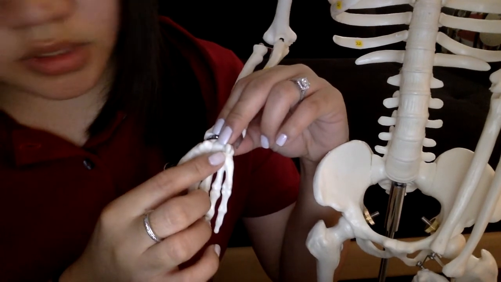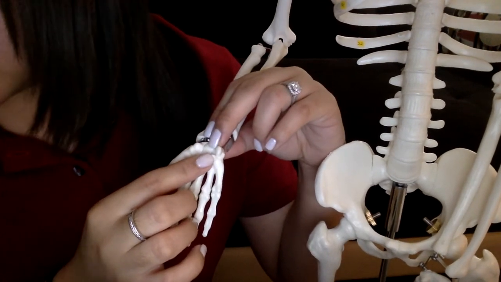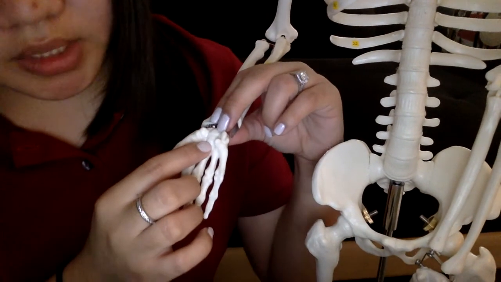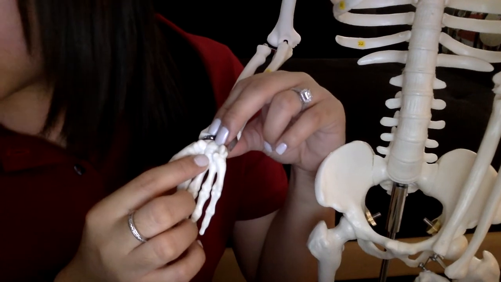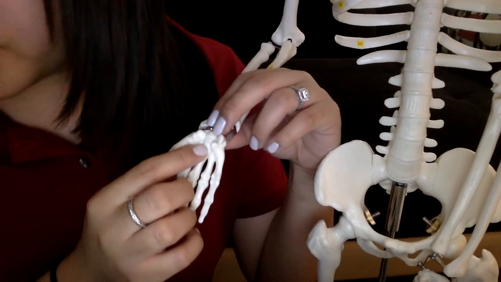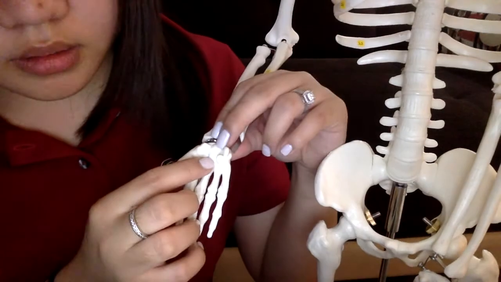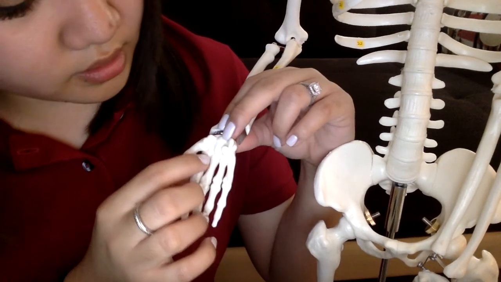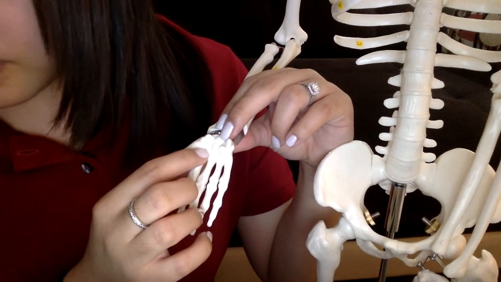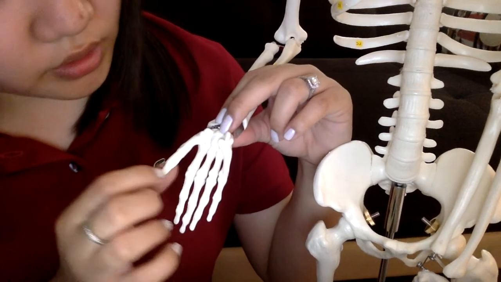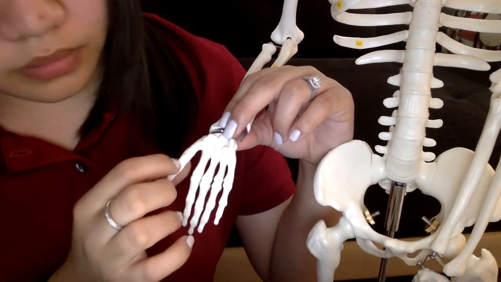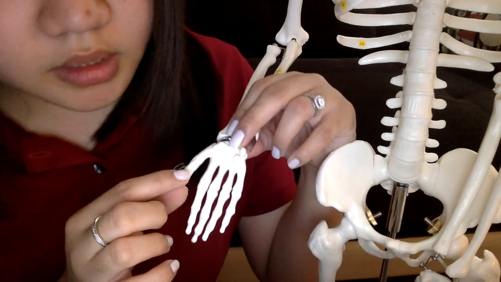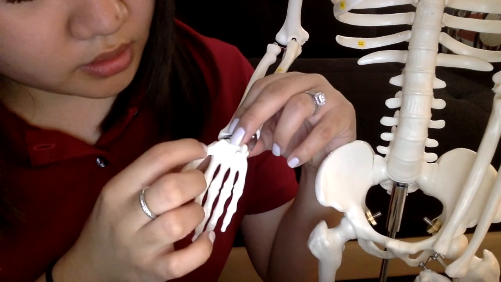And then the next one is going to be the lunate, which is right below the capitate. And then the scaphoid is going to be right here. Sesamoid is going to be on the thumb. Trapezium is going to be this part.